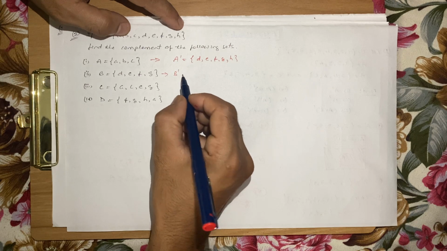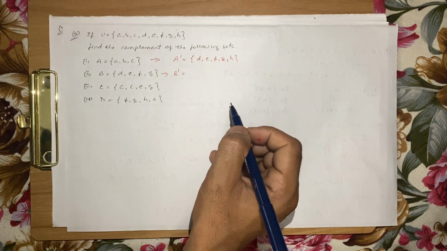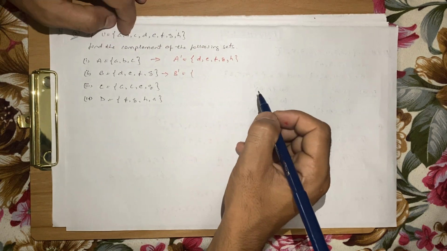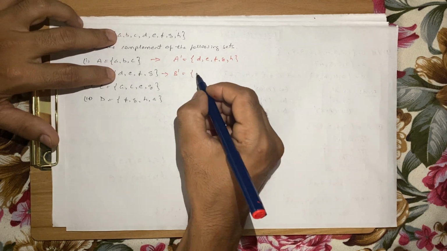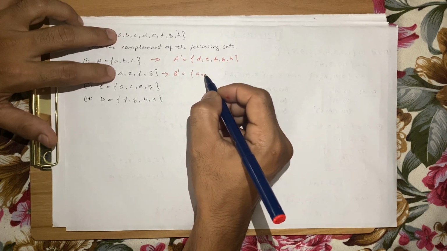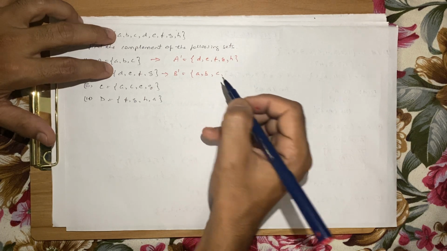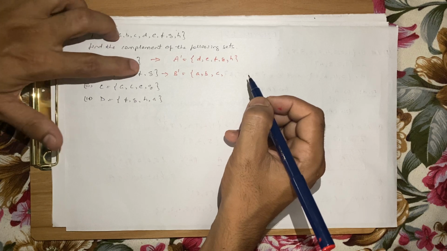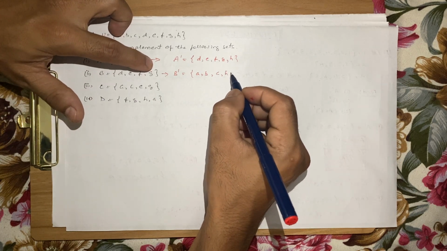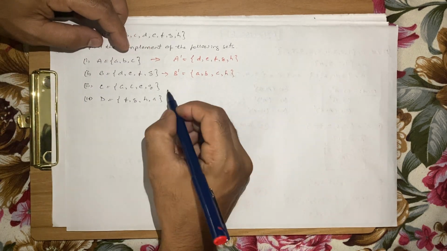What will be B complement? Elements that are not present here. I'll check it with this set. Here there is no A, so I'll include A. Here there is no B, I'll include B. I'll include C. D is there, so I'll not include D. E, F, G are there, I'll include the last one, that is H. So this is B complement.